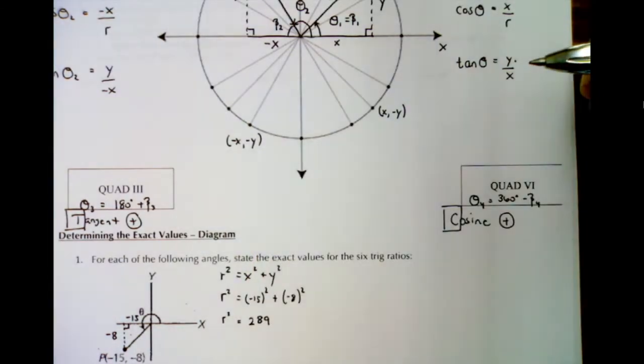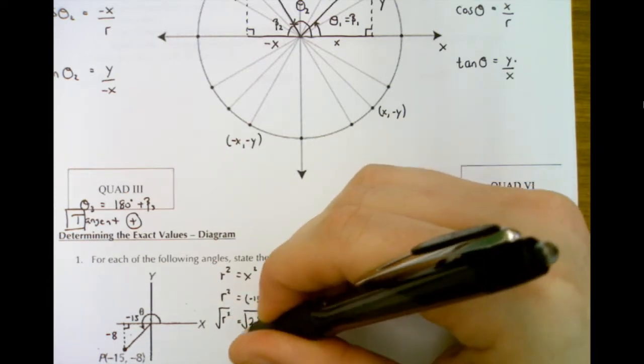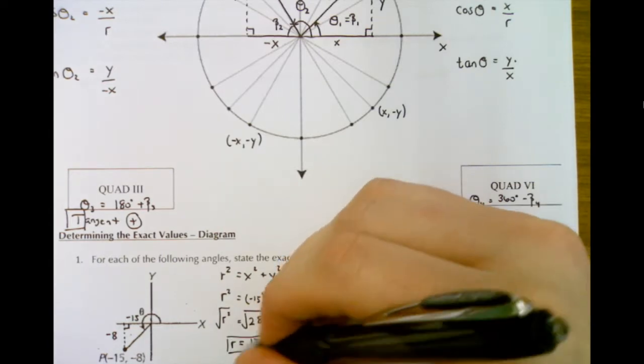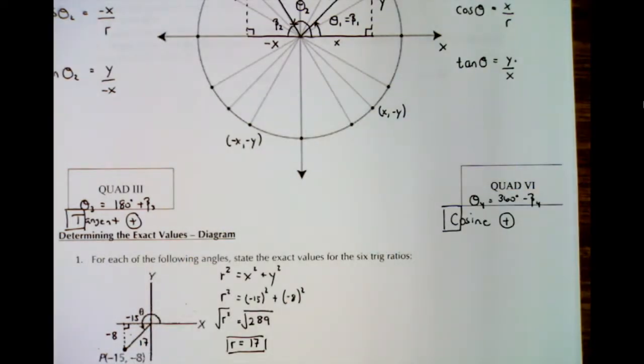And now if we want to solve for r, we would square root both sides. And r would be 17. And in this case, it works out to a nice number, and positive 17 it works out to, in fact. And now we can find the exact ratios.